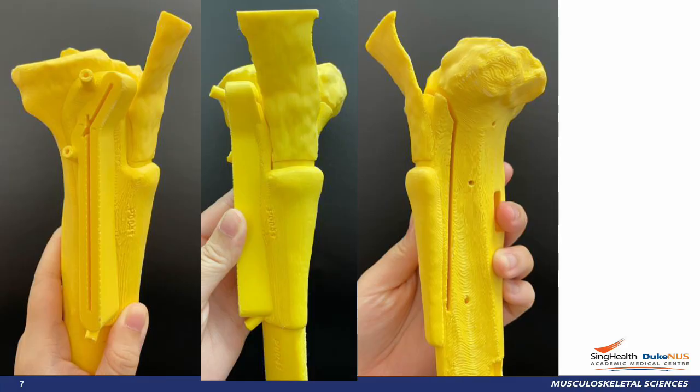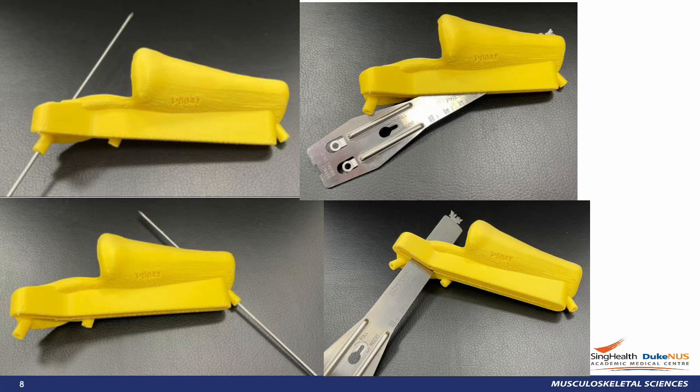After discussion and review within the team, a physical prototype of the jig and 3D model of the patient's tibia, fibula, and section of the patella tendon is printed out. During the final planning session, a go and no-go check should be performed for the attachment points and cutting slots with the K-wire and a saw blade. The final jig is then printed and sent for sterilization.